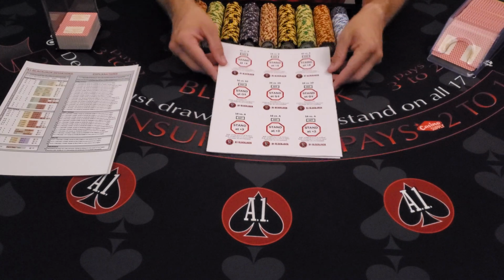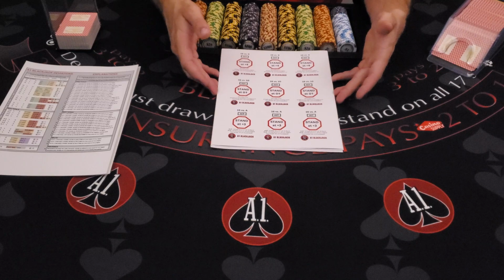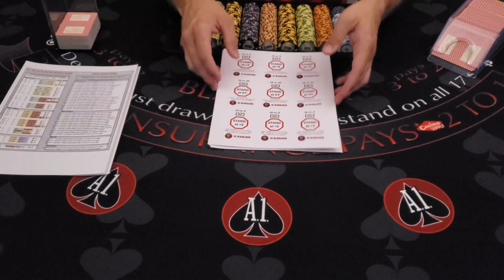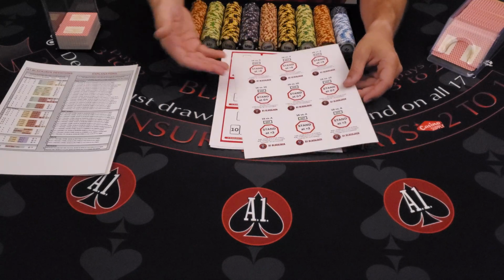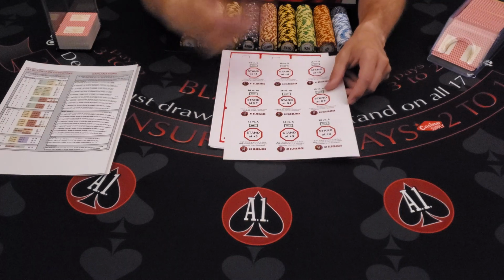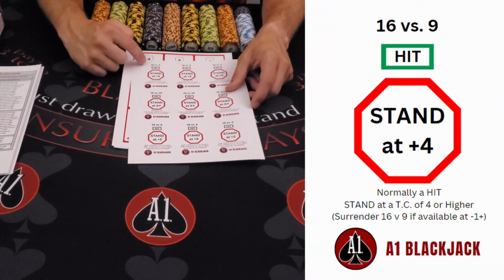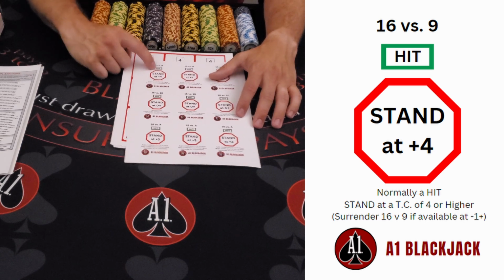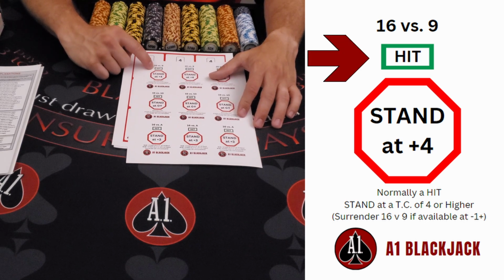All right, let's talk about the backside of the flashcards for a little bit so that you can understand how to use these if you don't like the charts, which I'd probably mainly use the flashcards myself. So if you can't quite see this, I might put it on the screen for you. But let's talk about this one, a 16 versus a dealer's 9. The way that you read this is the top decision is what you would normally do for basic strategy. All right, so a 16 versus a 9 is normally a hit.